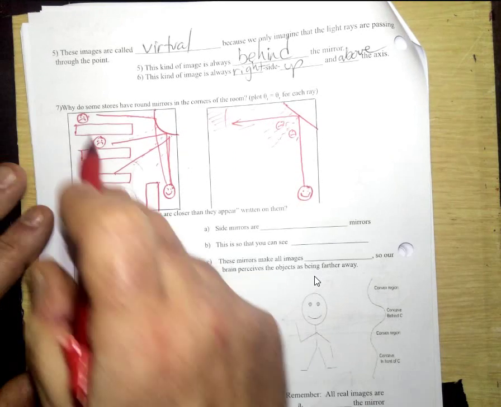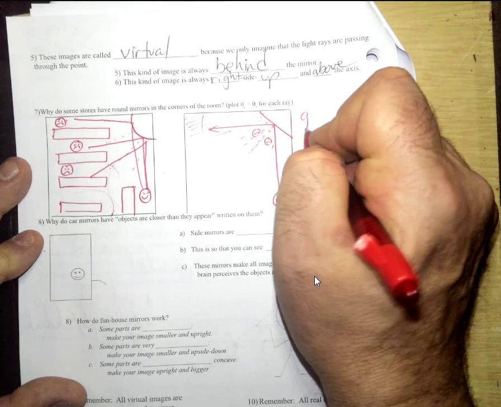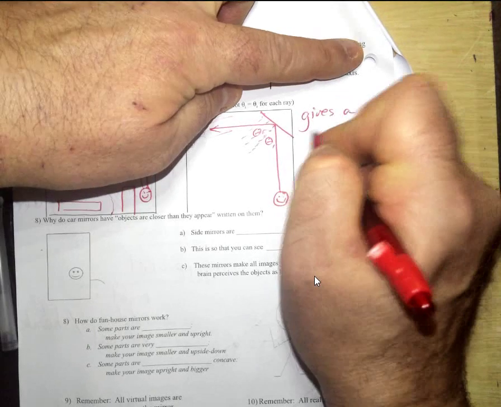So why do some stores have round mirrors? It gives a wider range of view.